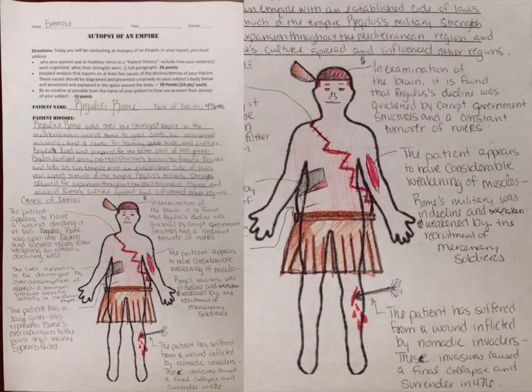So the activity that you're going to do to recap information about the Qing dynasty is called Autopsy of an Empire. So I'm going to go over some instructions. I would encourage you to make notes on your paper as I go over these instructions so that you can remember what you're supposed to do if you come back to this later.